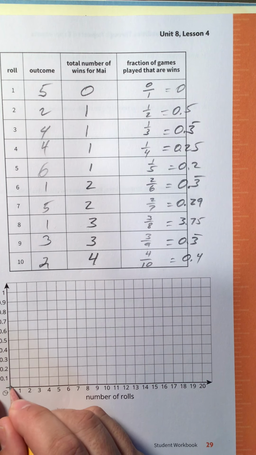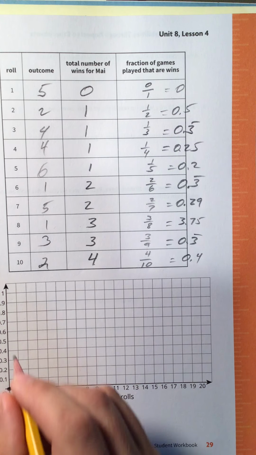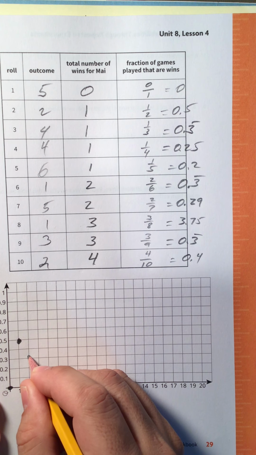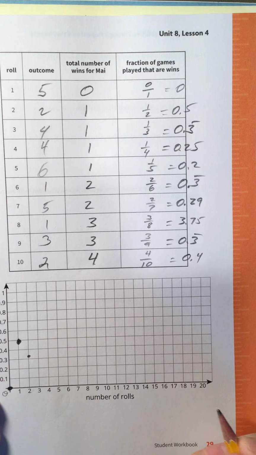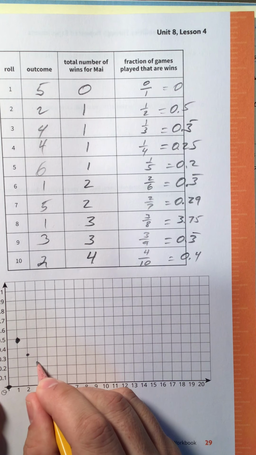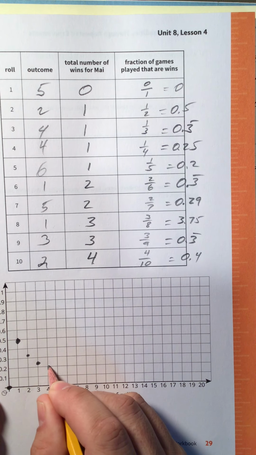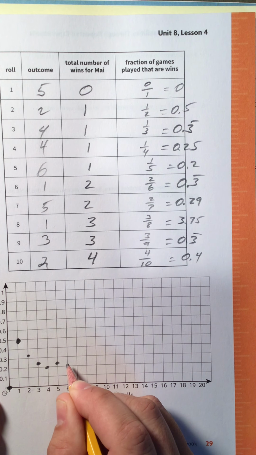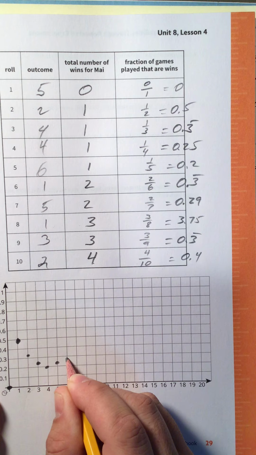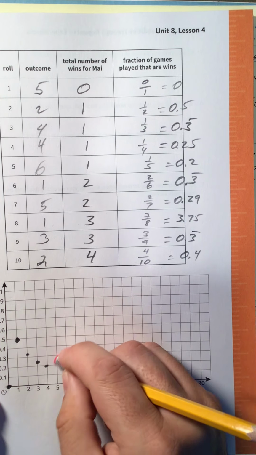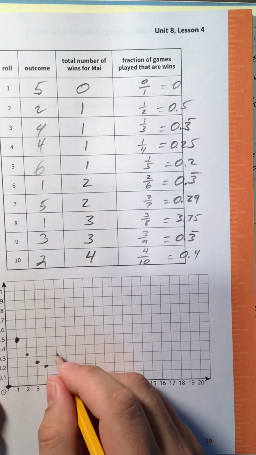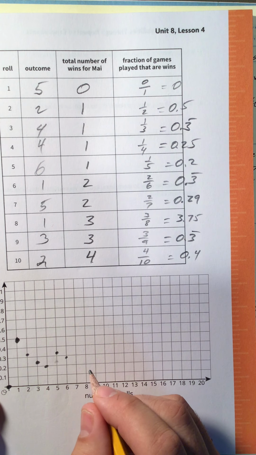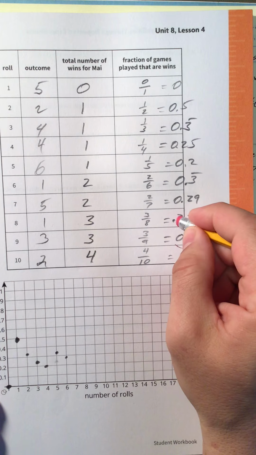All right, so I'm at 0. Went up to 0.5, 0.3 repeating, 0.25, 0.2, 0.3 repeating, 0.29. Oh, 0.3 repeating would be higher than that, because 0.29 would be here. 0.375.